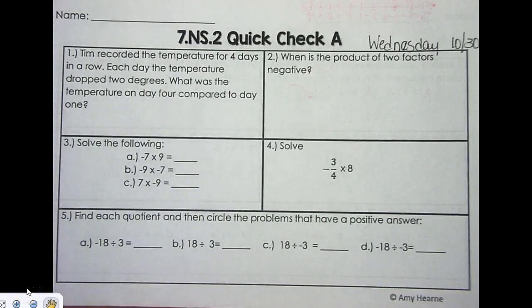Take a look at the warm-up for today. Tim recorded the temperature for 4 days in a row. Each day the temperature dropped 2 degrees. What was the temperature on day 4 compared to day 1? So we don't know the actual temperature. We can only say if it dropped or if it went up and by how much.